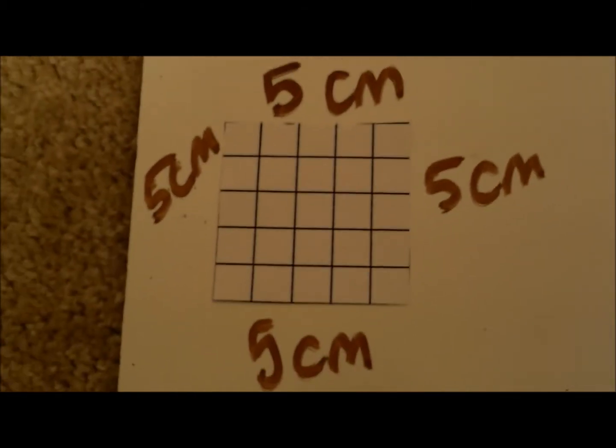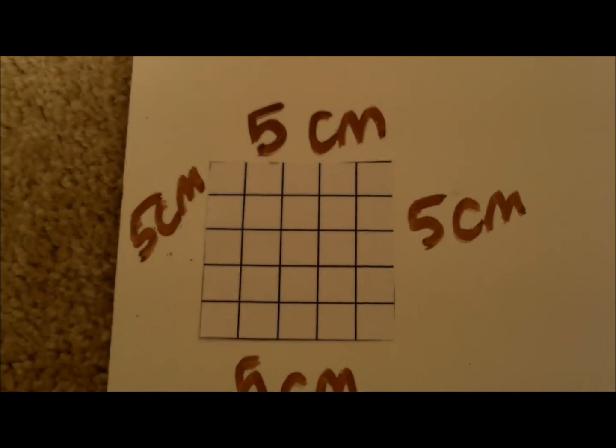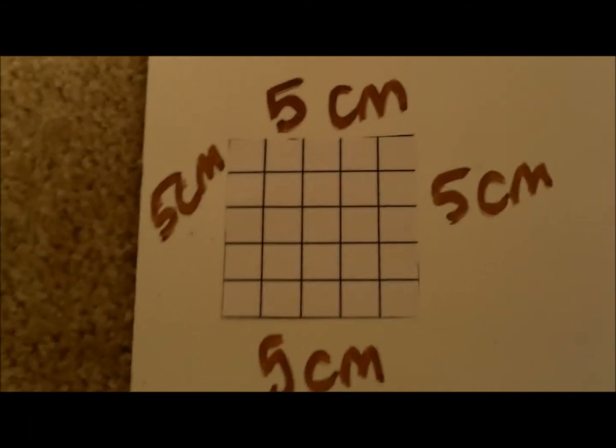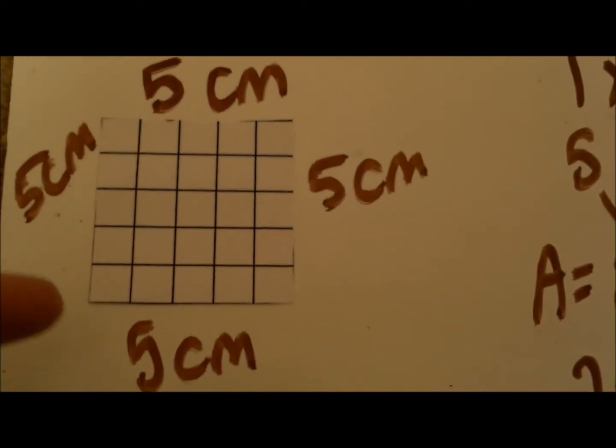I've given to you here a 5 by 5 centimeter square grid. All of these squares measure 1 centimeter. So that's why it's 5 on one side, 5 on the other, 5, and then 5 up there.